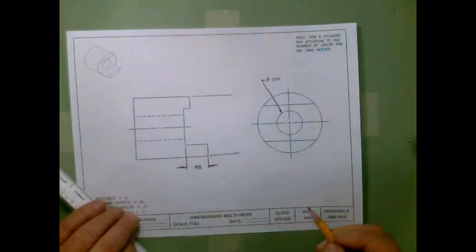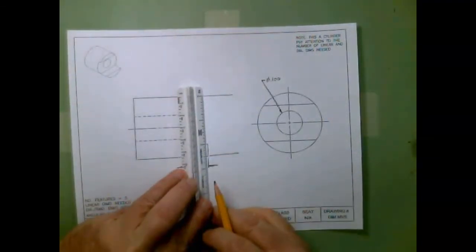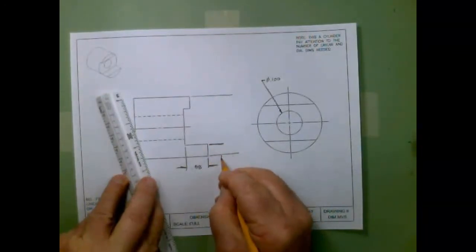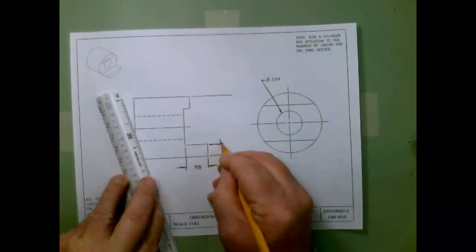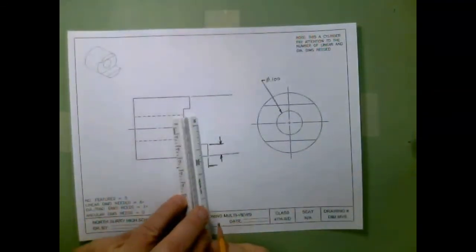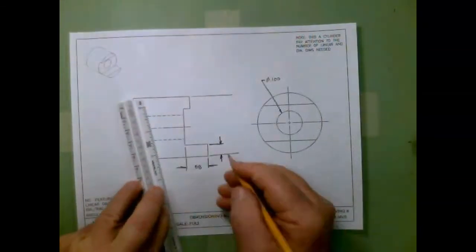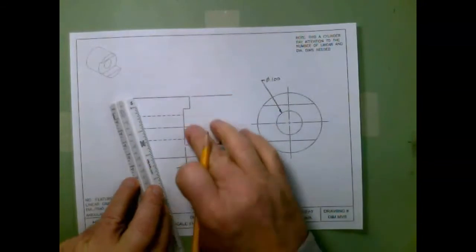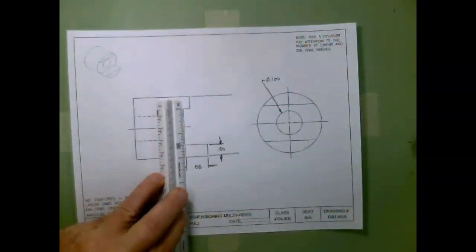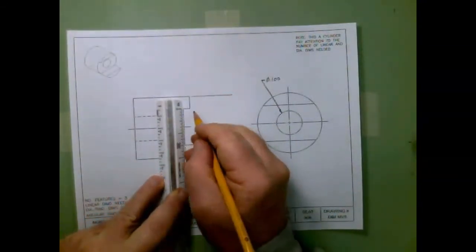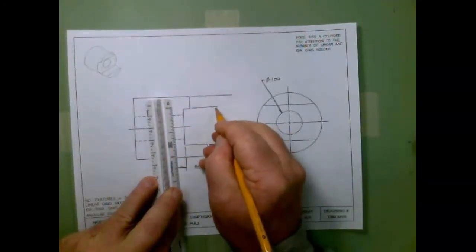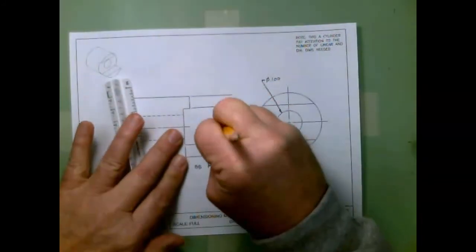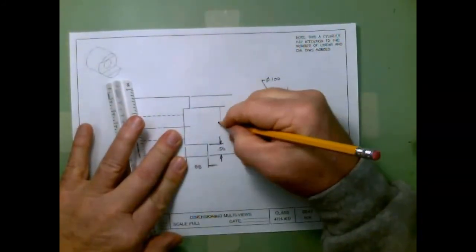That's got that taken care of. Where is it located at? Ooh, because I dimensioned there, I need to dimension here. And it is 1/2 inch. 0.50. There we go. How wide? 1.5. That's coming from right there. Oops, got out of line. Be careful. You want to keep them in line.